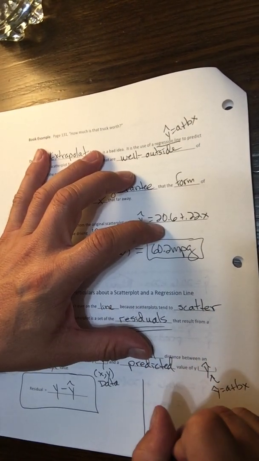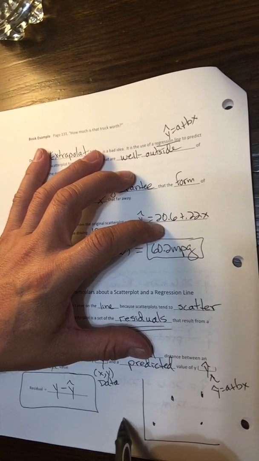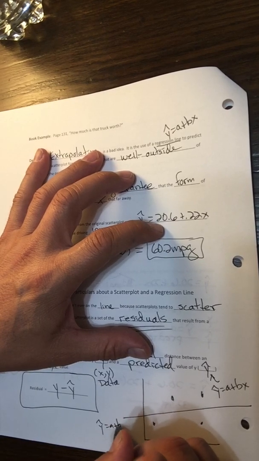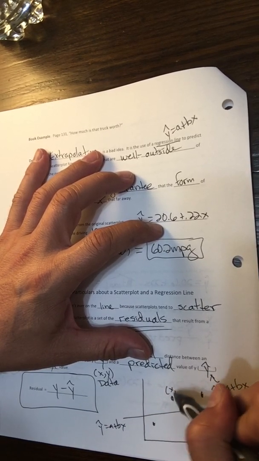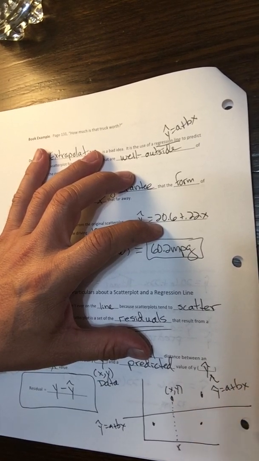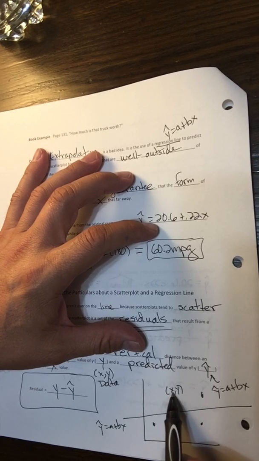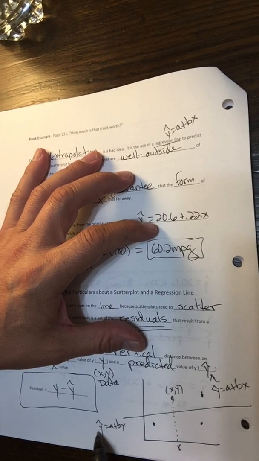Ready? So here's my scatter plot. There's my dots. And then I make my line of best fit, right? There's my y hat equals a plus bx. That's my line. Now this is an x, y point that's an actual data value. I'm going to go down and hit this x right here. See what I mean? Now if I take that x and look it up in the data, I'm going to find out that's the y that went with it. But if I take that x and put it in this equation, I'm going to get a y hat.